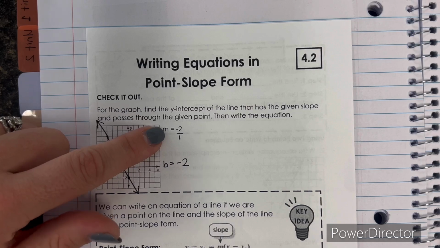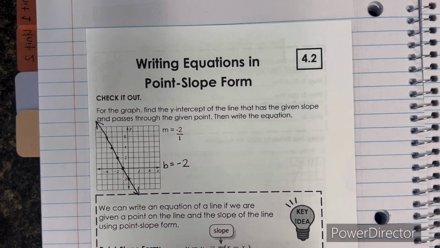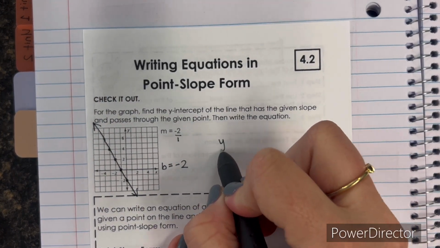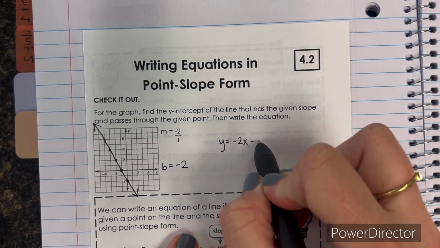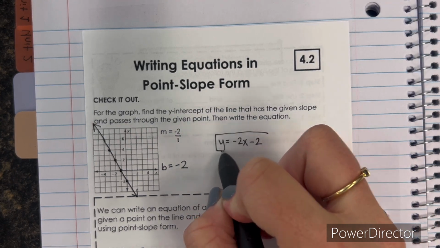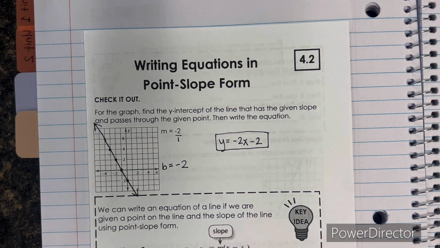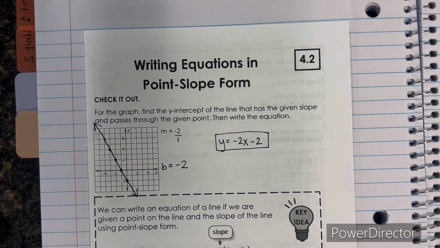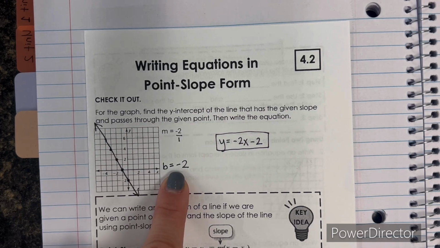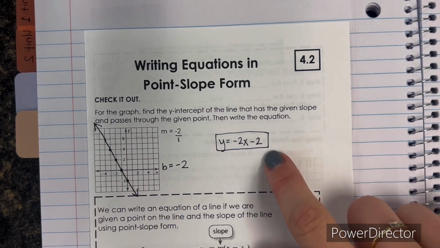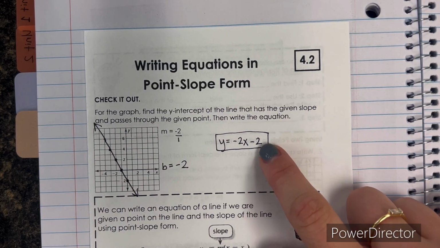Since we have a slope and a y-intercept, we can use that equation, that formula. So we have y equals -2x minus 2. And there is the equation. So we've done both things that they've asked us to do. We found the y-intercept, it was -2, and we have written the equation, which was that last statement right there.